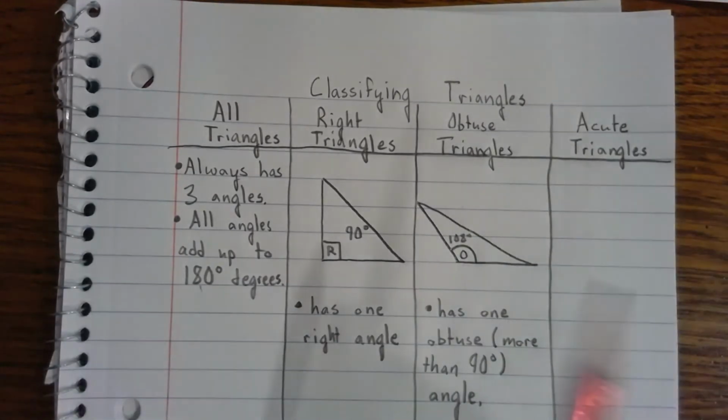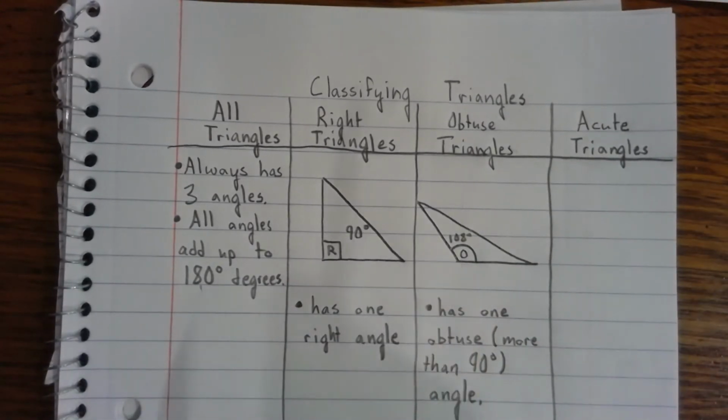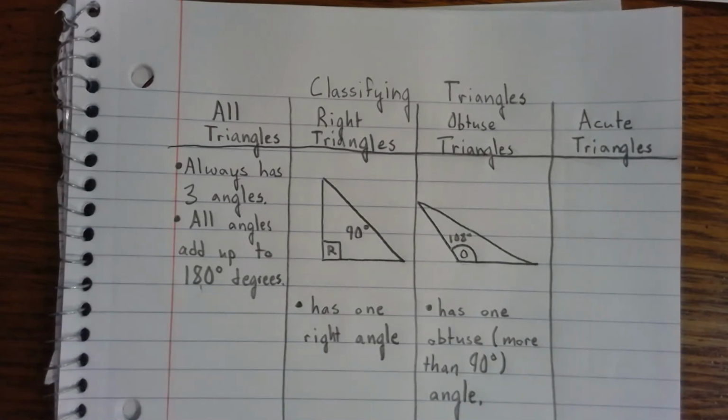And kind of like this was obtuse because it was more than 90 degrees, this is going to be acute because it is less than 90 degrees. And one way you can remember that is it is just a cute little triangle, right? It's smaller than the obtuse and the right. It's a cute little triangle.